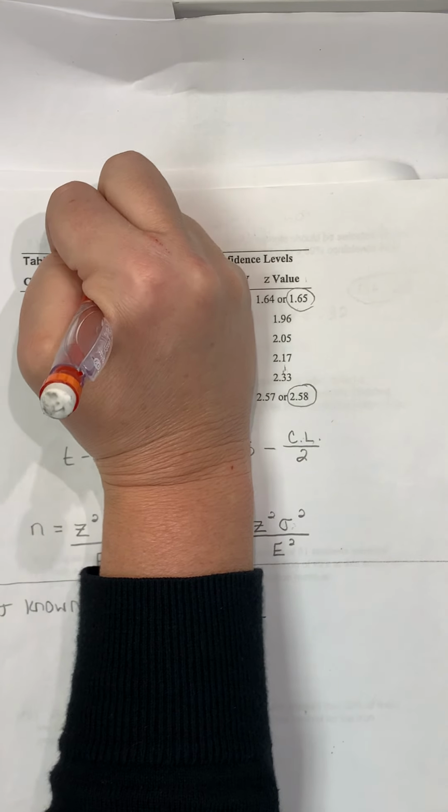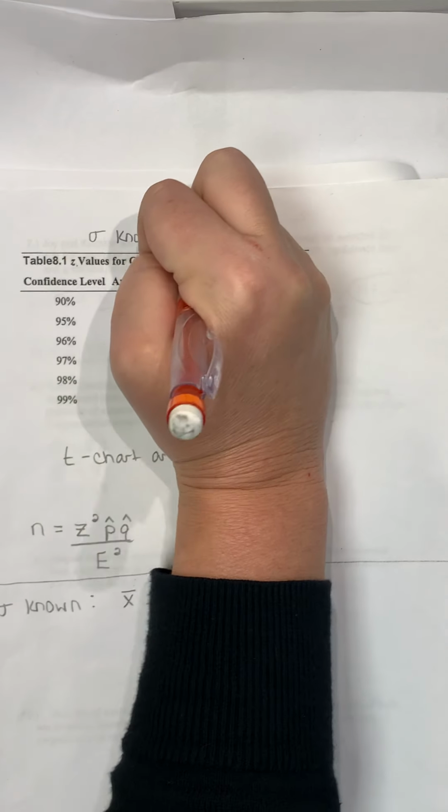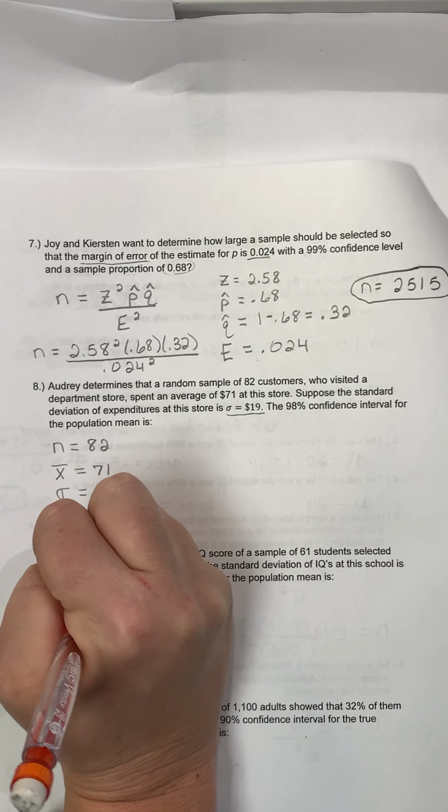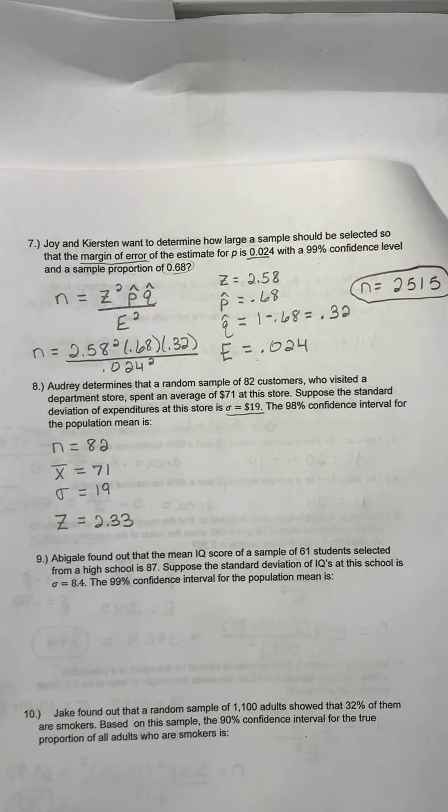Now, this chart is only for sigma known and proportions, and it deals with chapter 8 with confidence levels. We were dealing with 98%. That is 2.33. Now we've identified everything, and we're going to use this formula. The first thing we need to find is E, which is this.